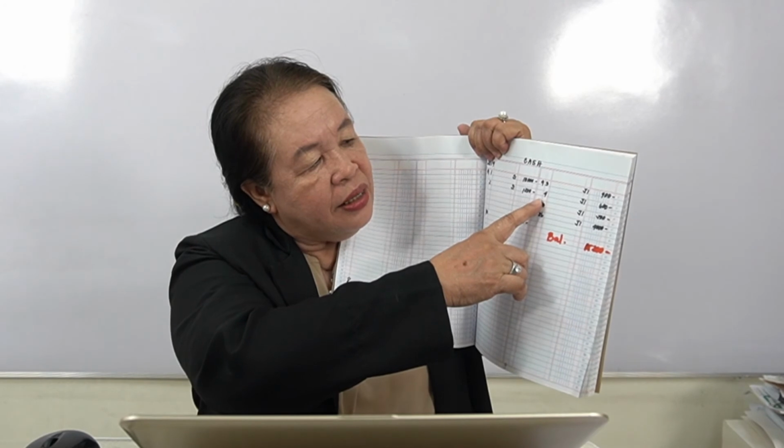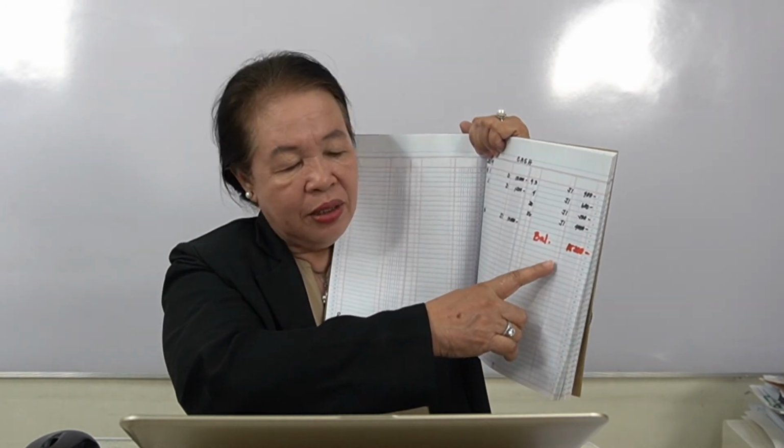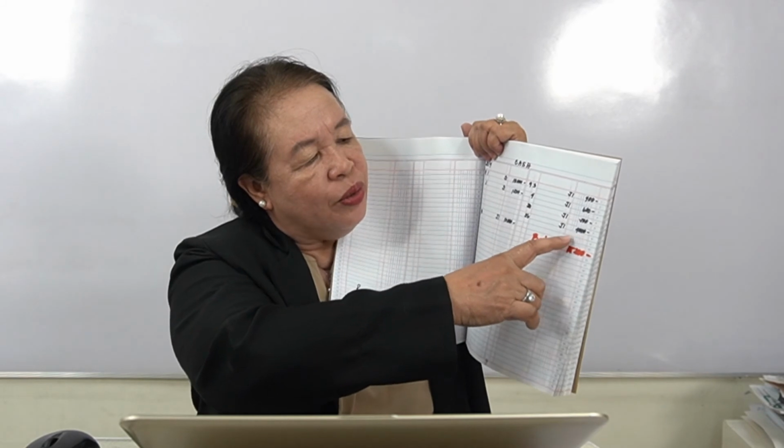And then, nag-credit tayo sa cash noong September 3, 900, September 4, 600, September 20, 500, and September 26, 4,000. No? So, kung itotal mo yung total ng cash na debit at saka itotal mo yung credit, yung debit na total, bawas mo yung credit na total, yung balance niya is 15,200.